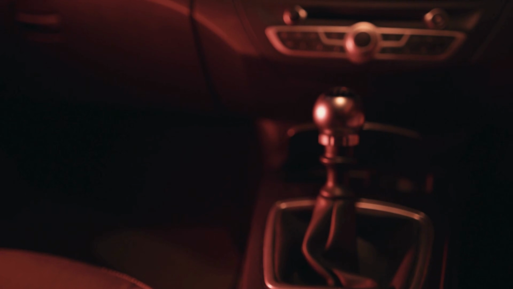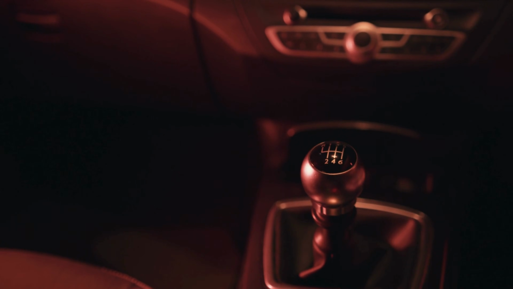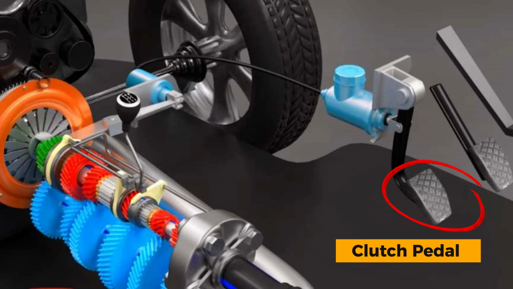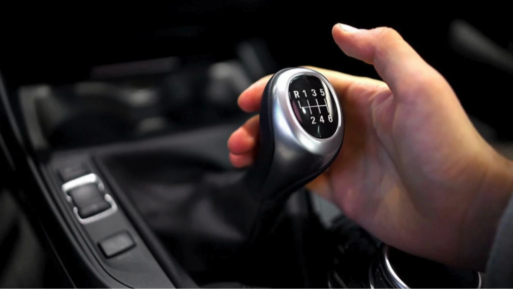Manual transmission. First up, we have the manual transmission, also known as a stick shift. This type of transmission requires the driver to manually shift gears using a clutch and gear stick. Components: the clutch pedal disengages the engine from the transmission. The gear stick selects the desired gear.